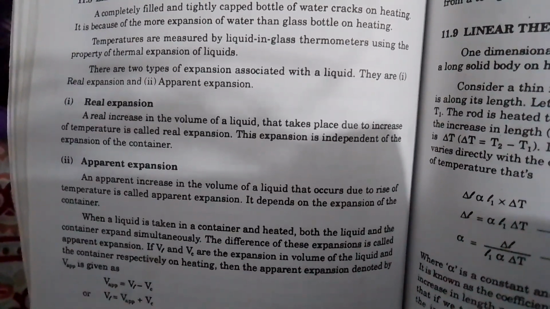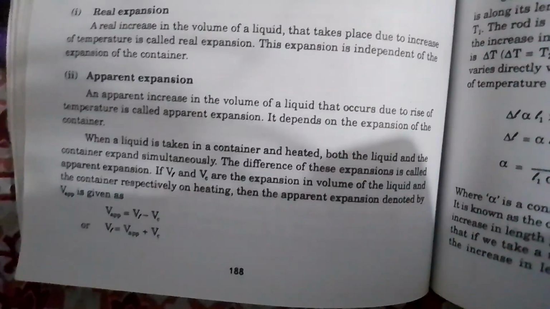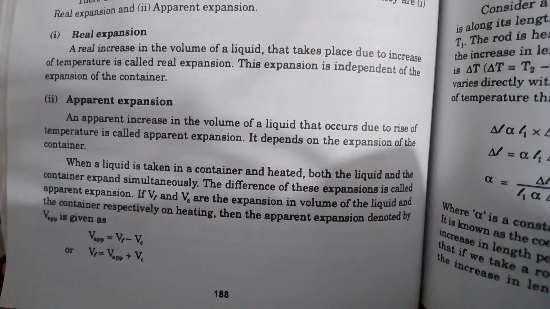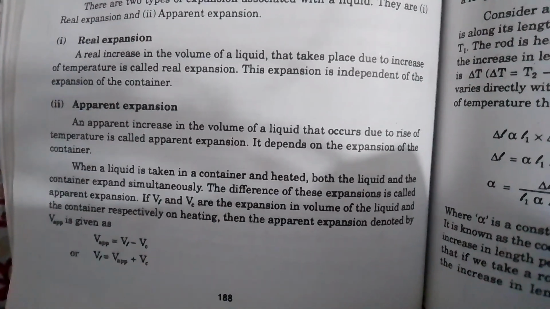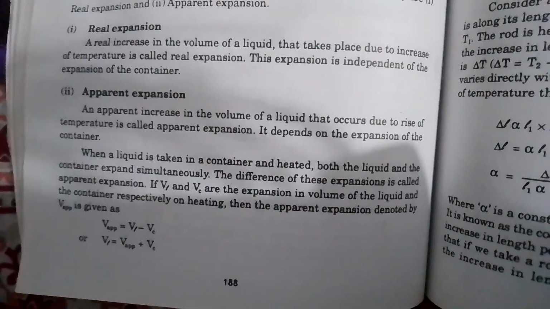It depends on the expansion of the container. When a liquid is taken in a container and heated, both the liquid and the container expand simultaneously. The difference of these expansions is called apparent expansion.